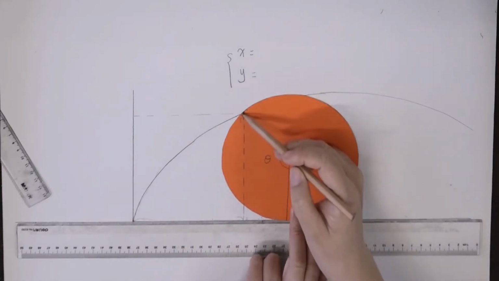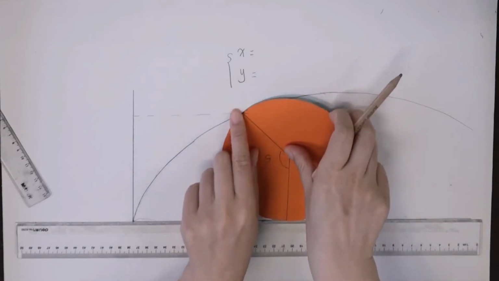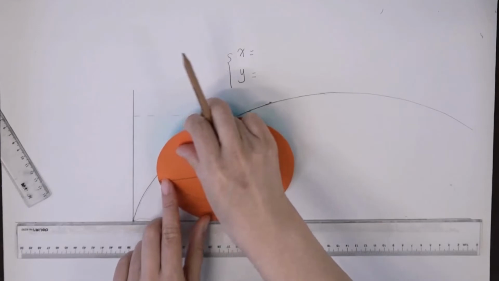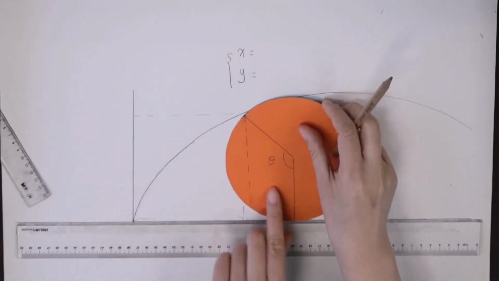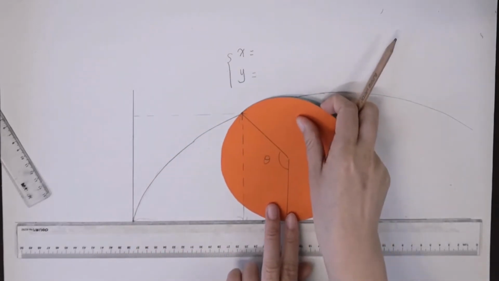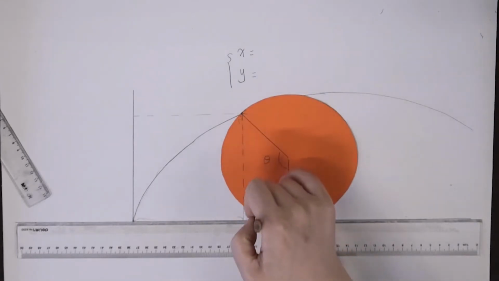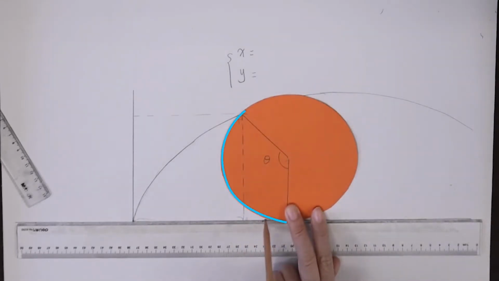Because this point at the beginning is at the origin, and then it rotates to this point, actually the arc of this part is equal to the length of this line.